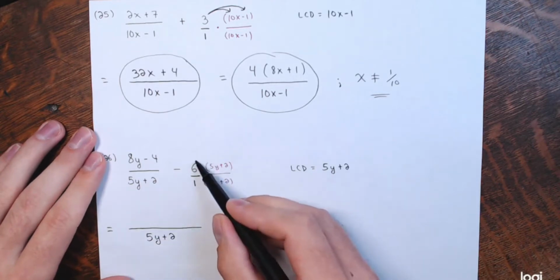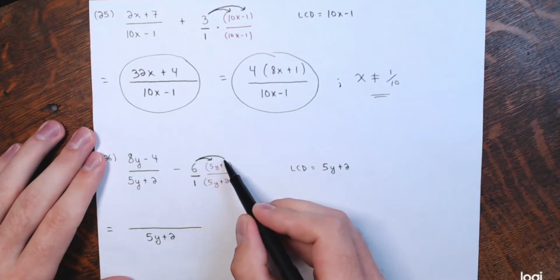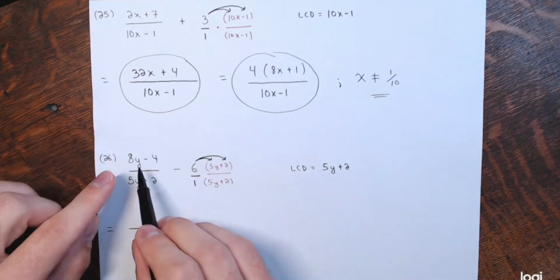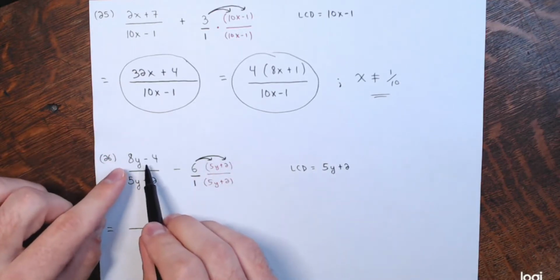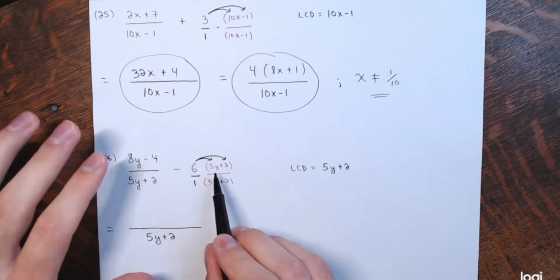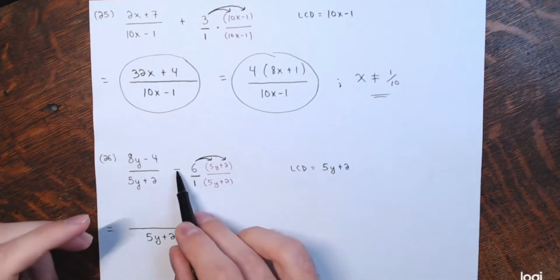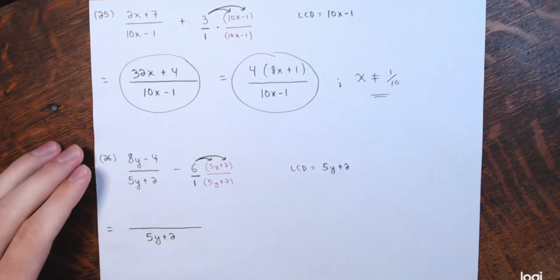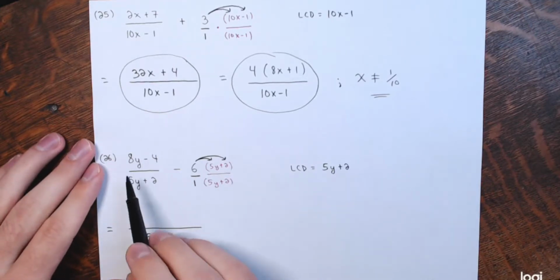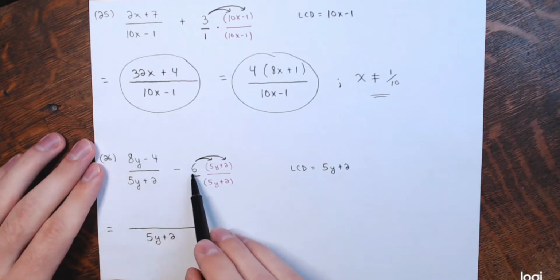And what I'm going to do is I'm going to distribute the 6 here, and we're going to subtract. We're going to take the terms in the first numerator and subtract each term. All right, don't forget to distribute the negative as well. Subtract each term from the second numerator. So I have 8y minus 30y.